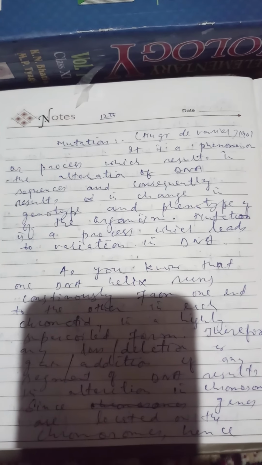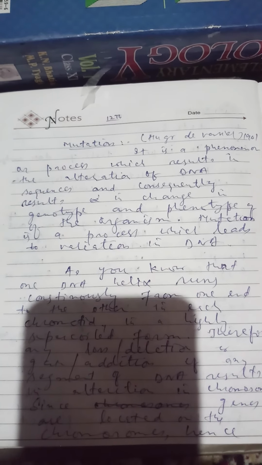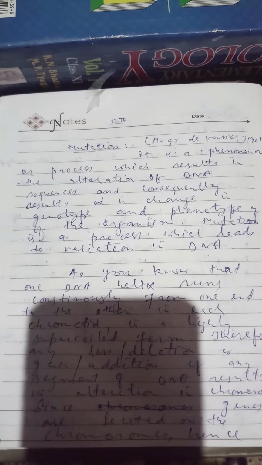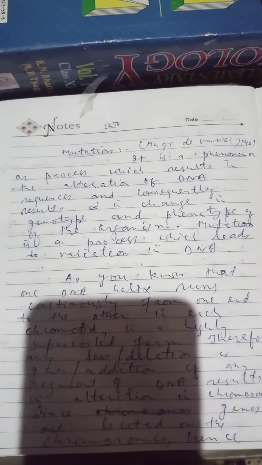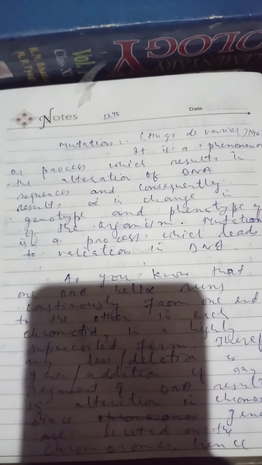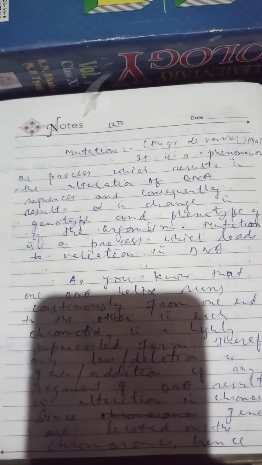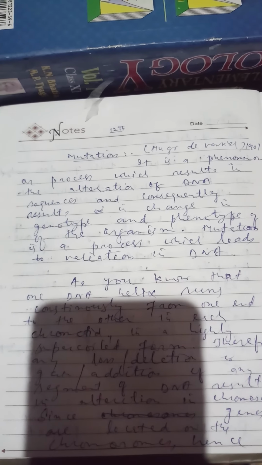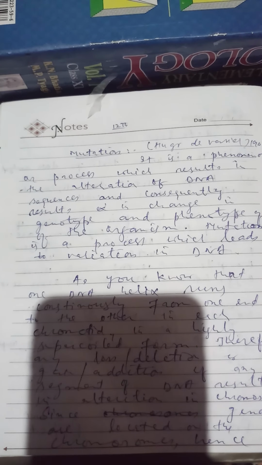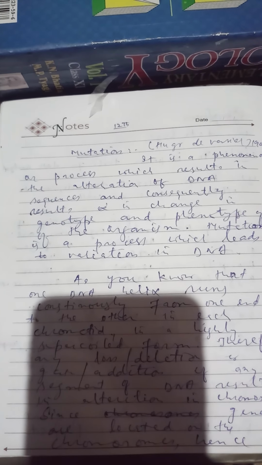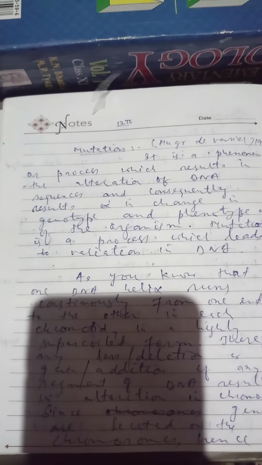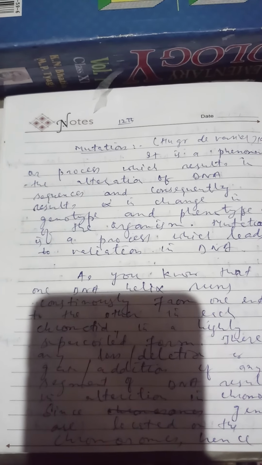And this phenomenon or process by virtue of which this change occurs is known as mutation, as described by Hugo de Vries in 1901. So mutation is a process which leads to variation in DNA. There is a DNA molecule in chromosomes, and by the process of mutation, variation occurs.